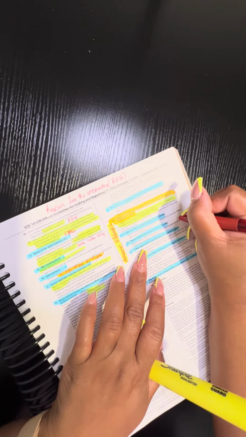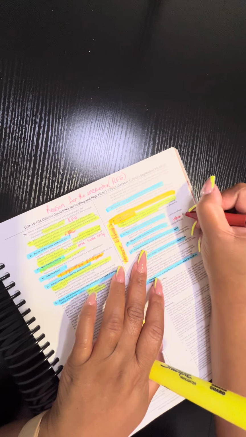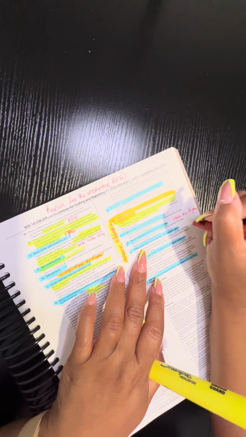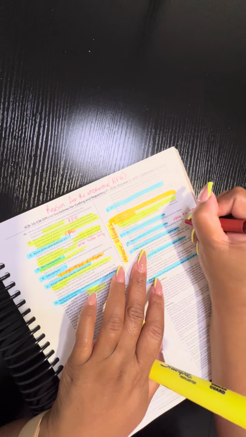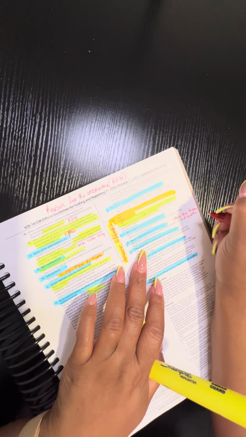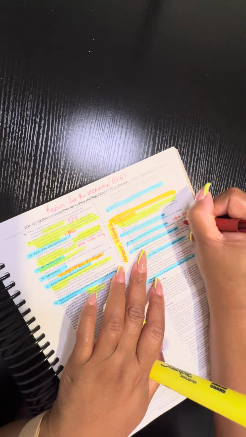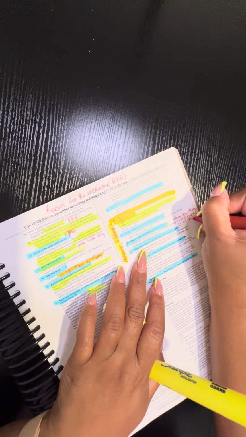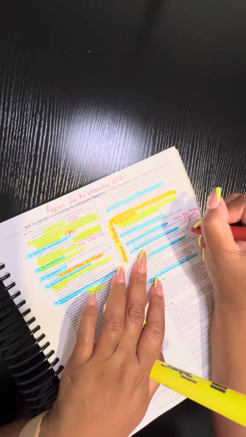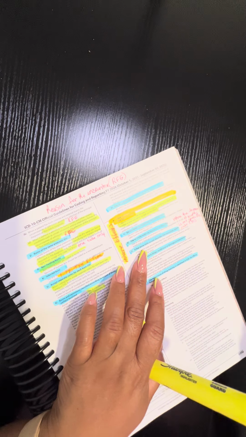And we're going to write when the degree of burns is not specific, code T30.